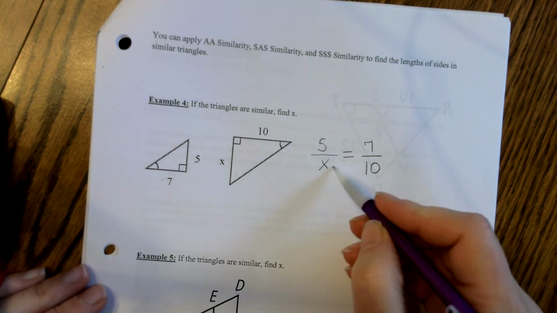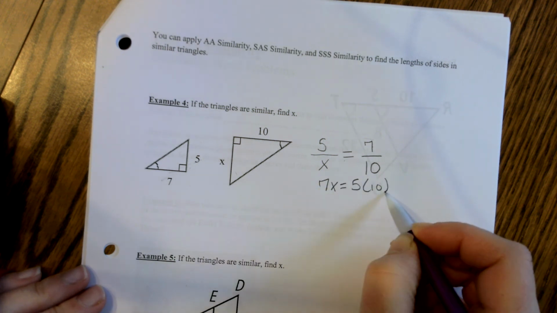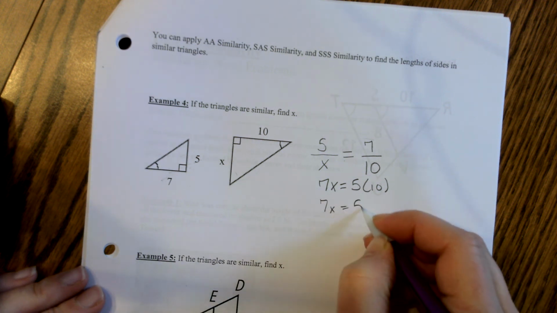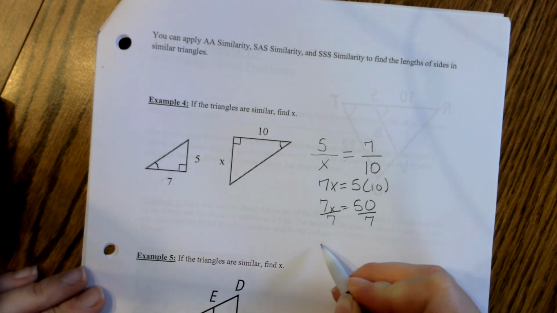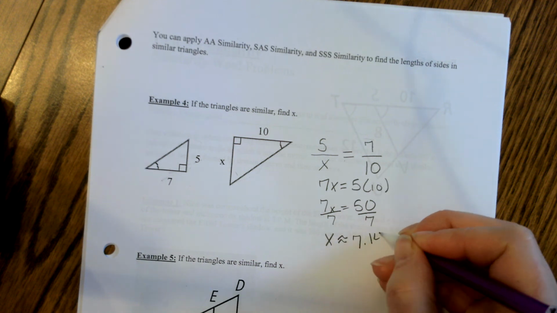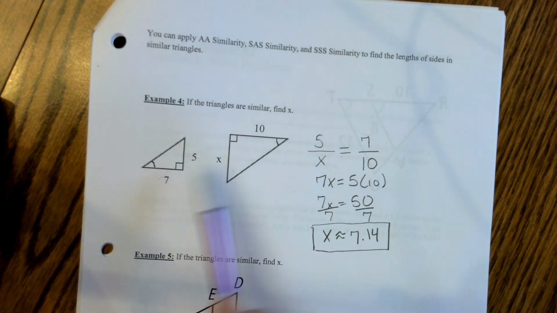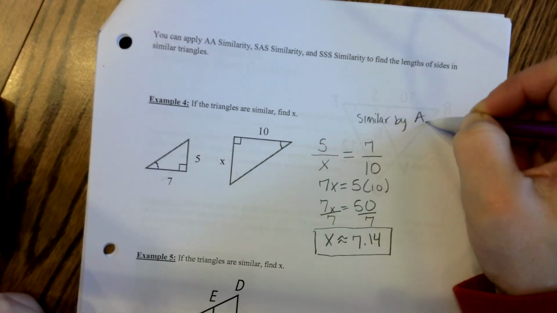So then when you solve, you cross multiply. 7x equals 5 times 10. 7x equals 50. And then you would divide by 7, divide by 7. If you do that out on a calculator, x comes out to about 7.14. Again, the triangles are similar. We know that we have the angles here and the right angles, so they're similar by angle similarity.